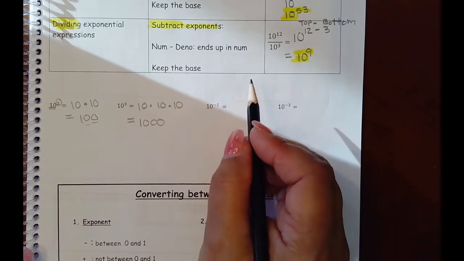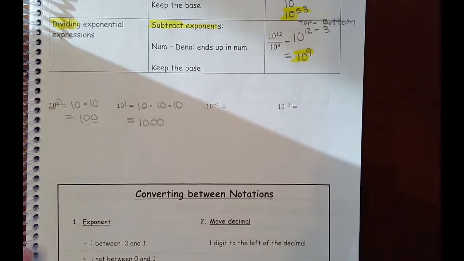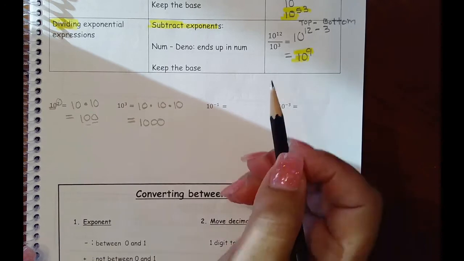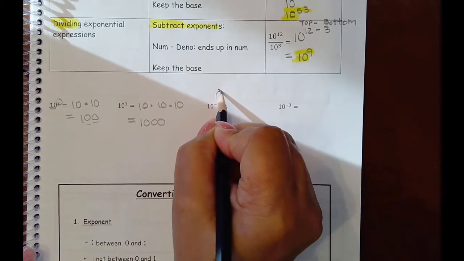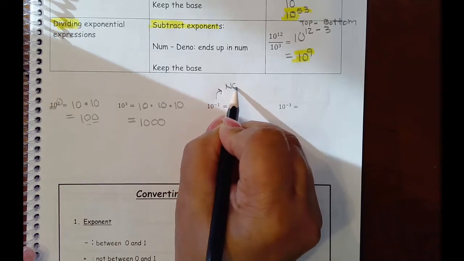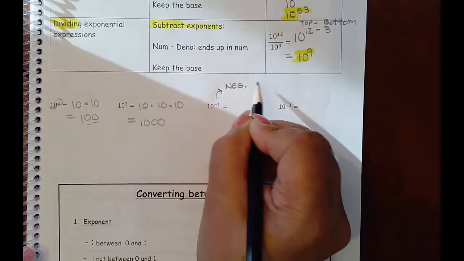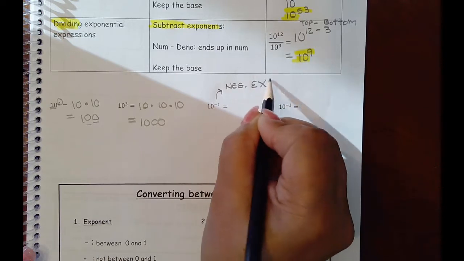10 to the negative 1, you may want to use your calculator, but there's also a way to think about this where you don't have to use your calculator. Anything with a negative power or a negative exponent, you could call it either way.